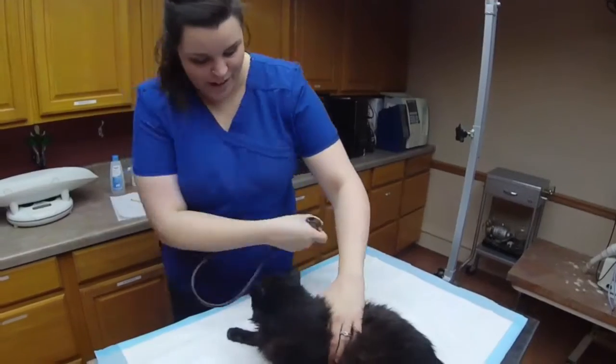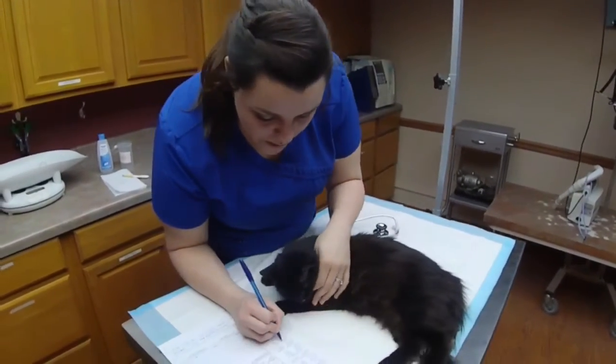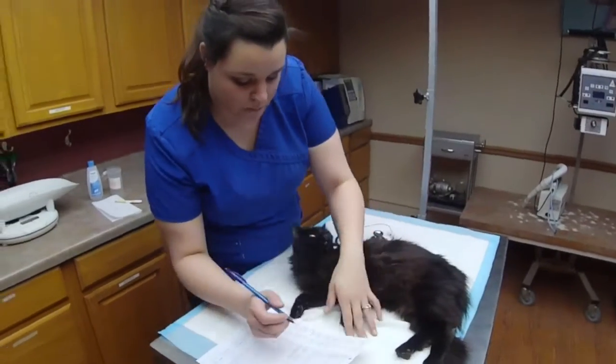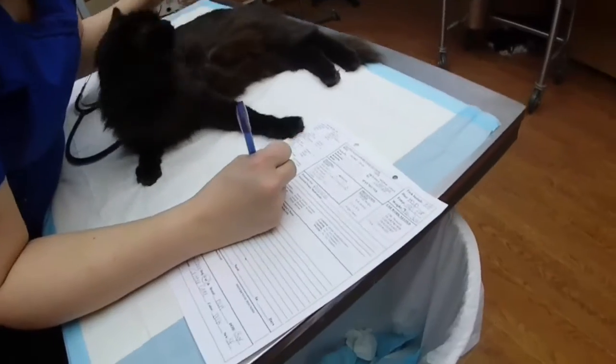Her heart is racing, but I think she's excited to be in here. It appears normal, so we are going to put appears normal. It is slightly fast at 140.